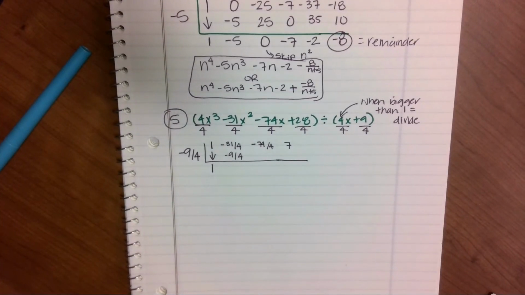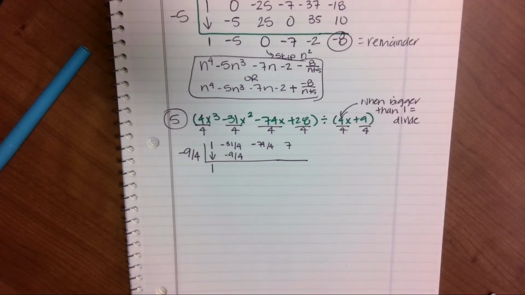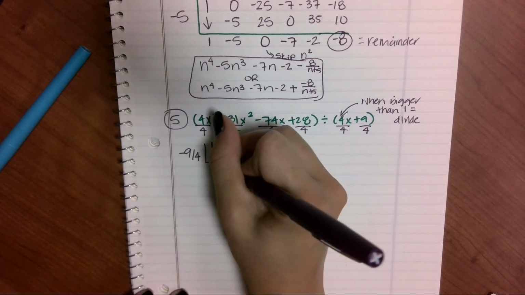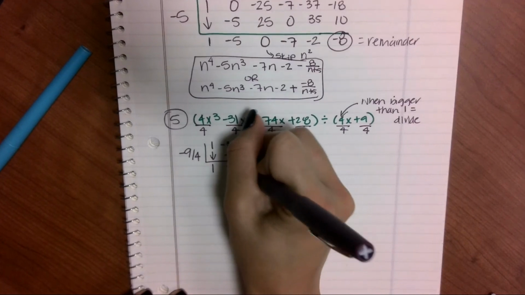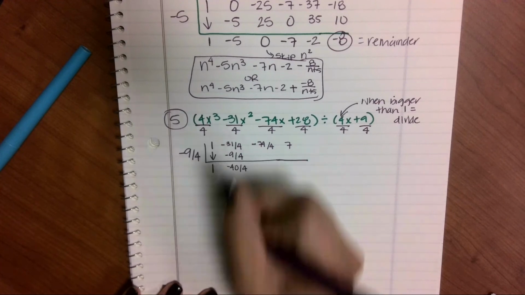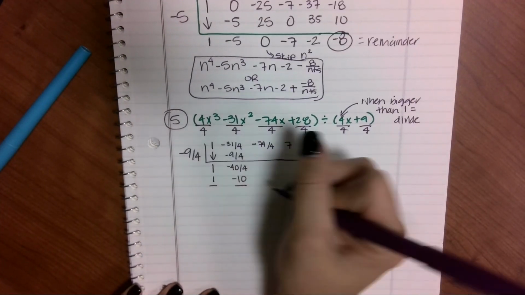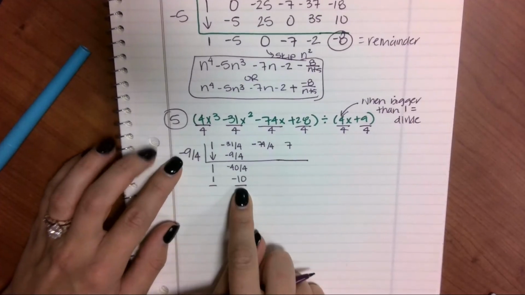Alright, anything times 1 is itself, so negative 9 over 4. Negative 31 minus 9, how much is that? Negative 40 over 4. What is 40 divided by 4? Negative 10. So negative 10 times negative 9.